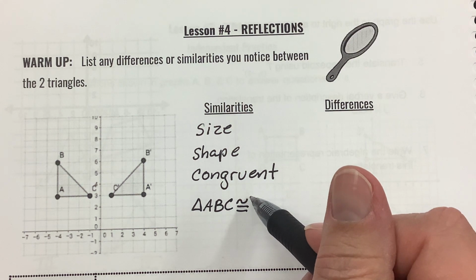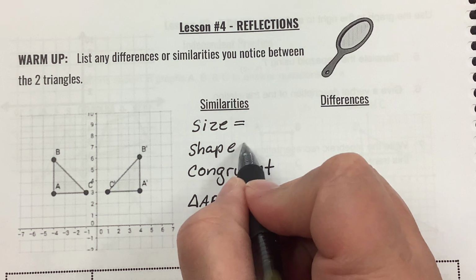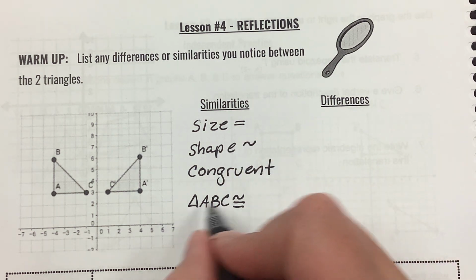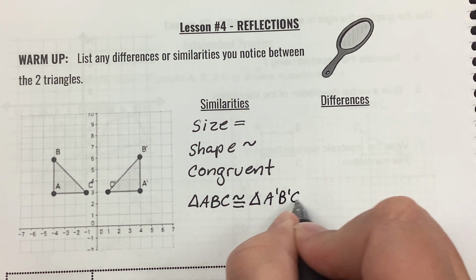Tilde means the same shape. Equals means the same size. So remember, equal is the same size. Tilde is the same shape. Put them together, you get a congruent symbol. Triangle A prime, B prime, C prime.